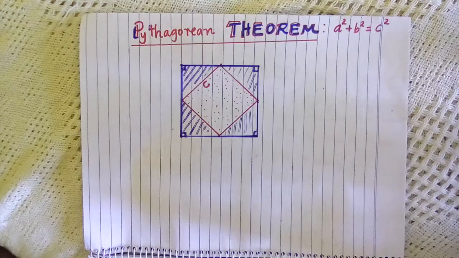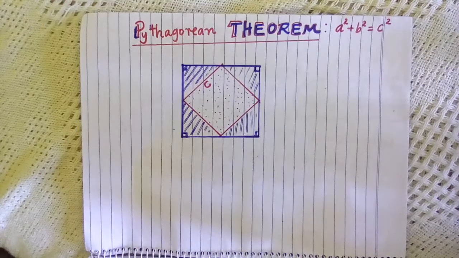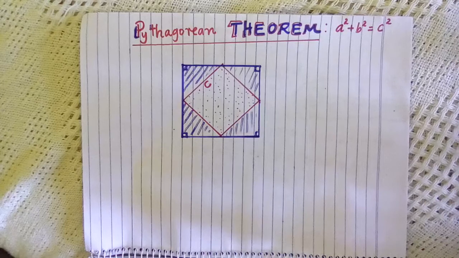Hi guys, this is PHYZ Universal, and today we'll be talking about the Pythagorean Theorem. This theorem, as it is stated, says that the square of the hypotenuse equals the sum of the squares of the two sides of the right angle triangle.